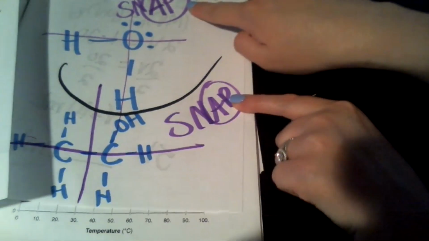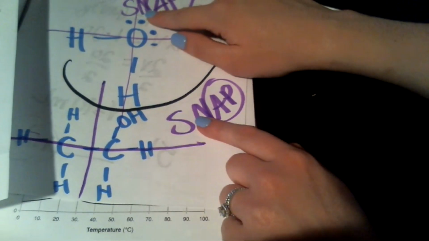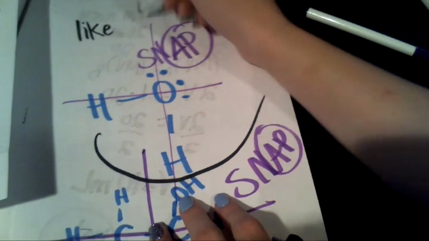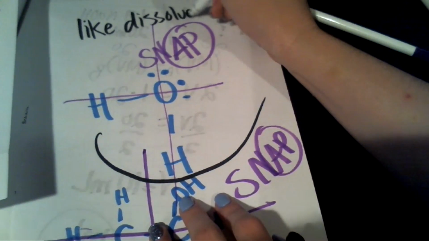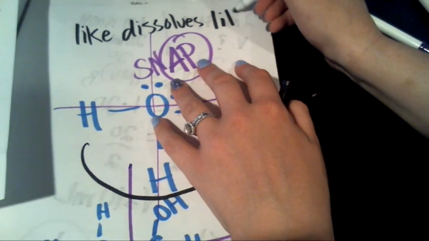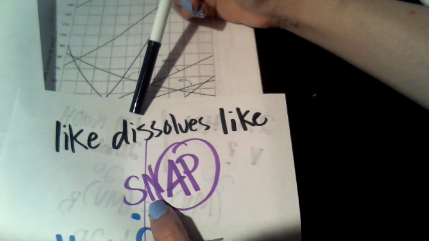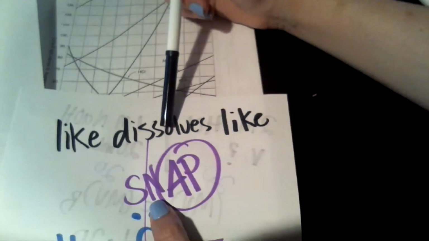We determined in that lab that polar stuff mixes with other polar stuff and non-polar stuff mixes with other non-polar stuff. They have like a little rhyme or phrase for it. They say like dissolves like. Now, that sounds kind of stupid. Like dissolves like. What it really means is that when two things are the same polarity, that's when they will mix. Polar dissolves in polar. Non-polar dissolves in non-polar. That's it.